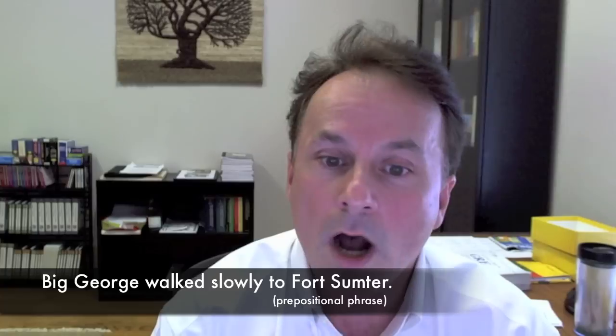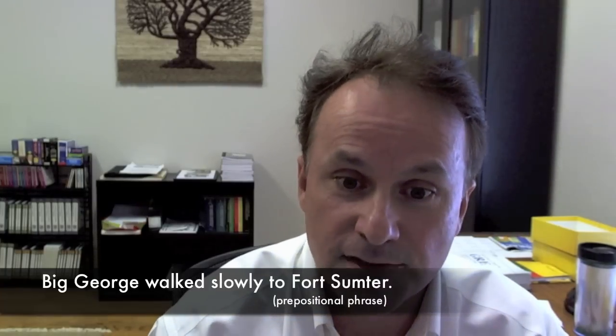And I am going to expand my simple sentence even a little bit more. Simple sentences are relatively short, at least when compared to compound and complex sentences. But let's add a prepositional phrase. Big George walked slowly to Fort Sumter.